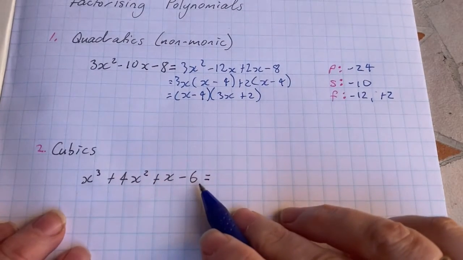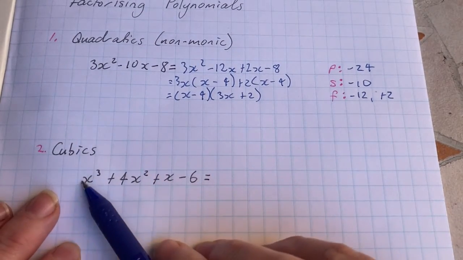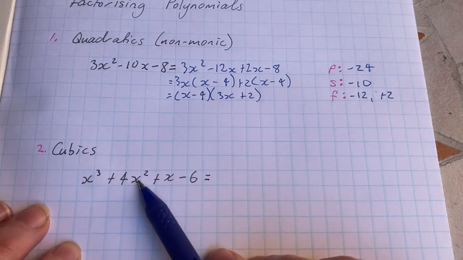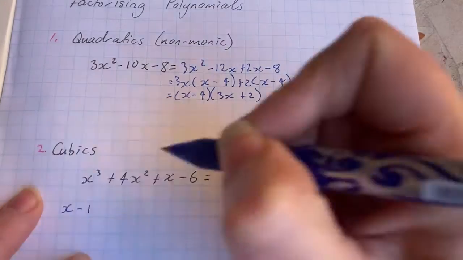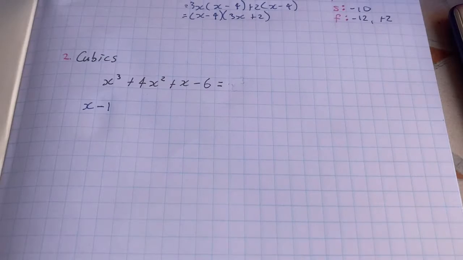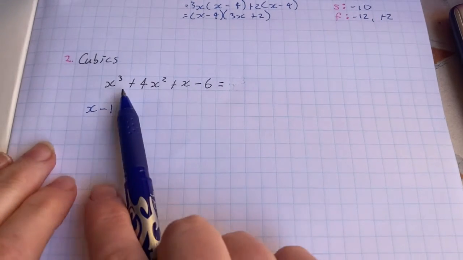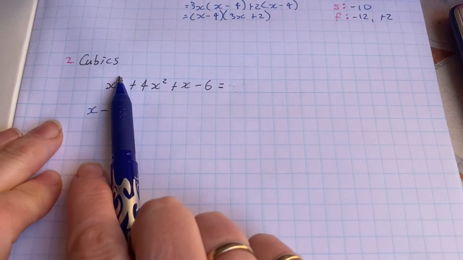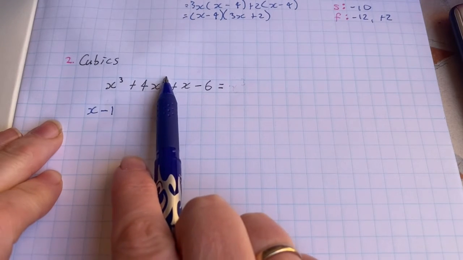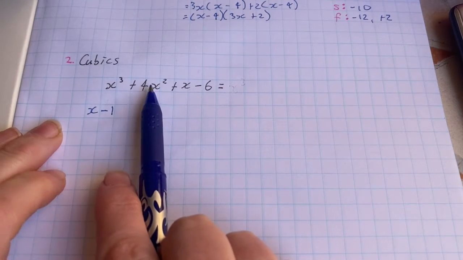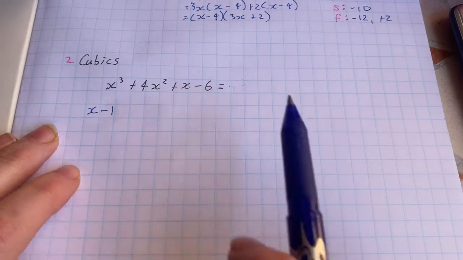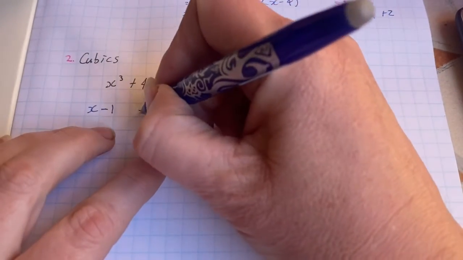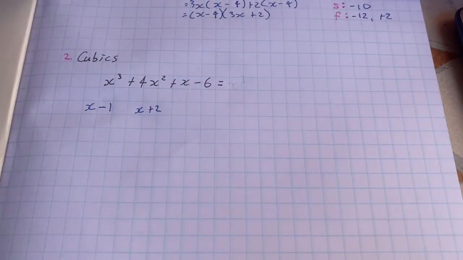I do know if I plug 1 into here, I get 1 plus 4 plus 1 minus 6, I get 0. So I do know that x minus 1 is a factor. Now I'm not actually going to use x minus 1, it's a bit too trivial. If I plug negative 2 in, I get negative 8 plus 16, so we're at 8 now, minus another 2 gives me 6, minus 6 gives me 0. So also x plus 2 is a factor.